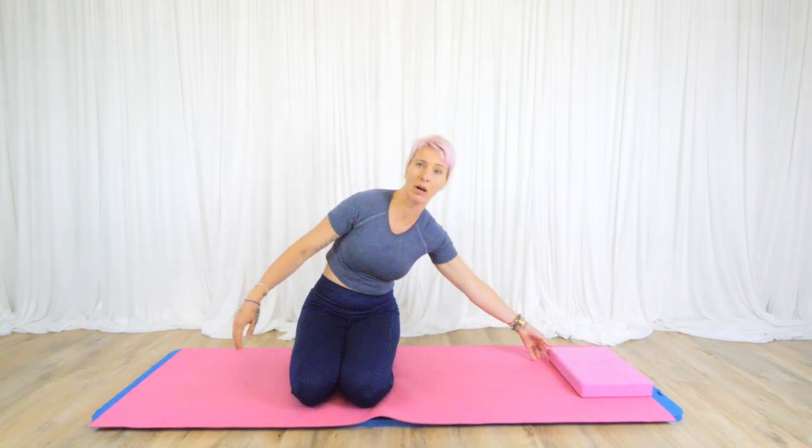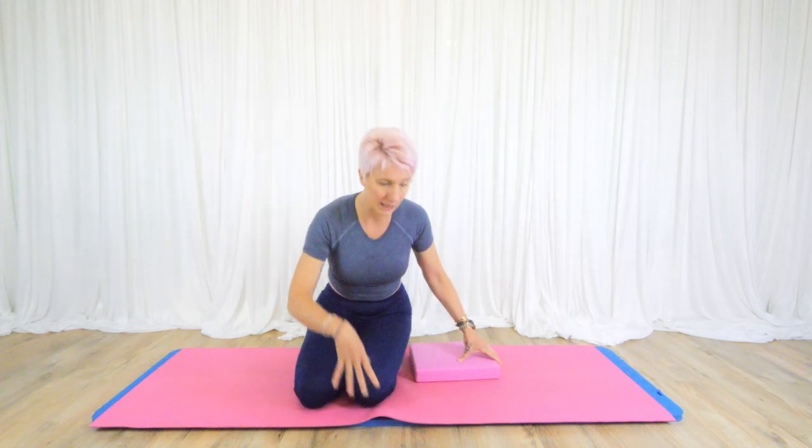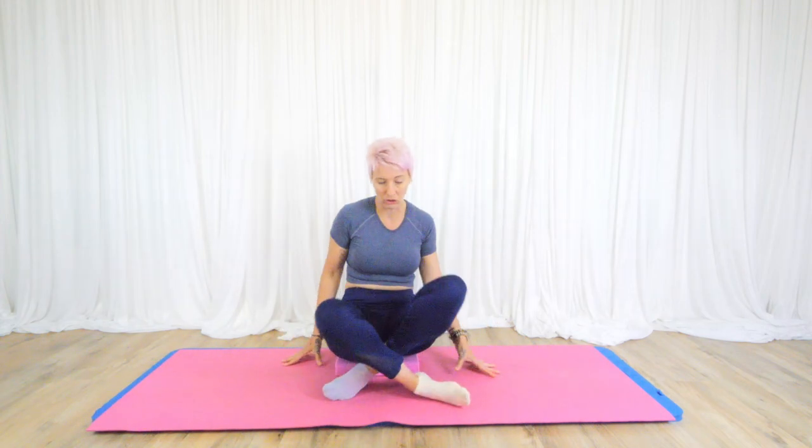So without further ado, you don't need any equipment. I'm just going to have a block. You can have a little cushion or something like that. We will start seated. You can actually do this on a chair as well. You don't have to sit on the floor. Any nice, comfortable position where you can sit up nice and tall.